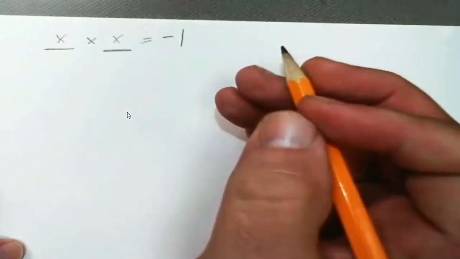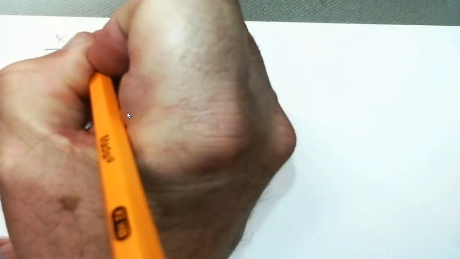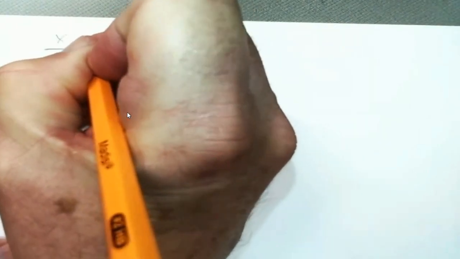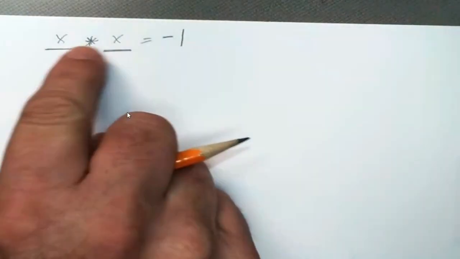1 times -1. I'm talking about the same number. Let's do it this way. X times X. I should change this to an asterisk or something so it doesn't look like another X. What number can I multiply by itself to get -1? Because you're right, we can multiply 1 times -1.